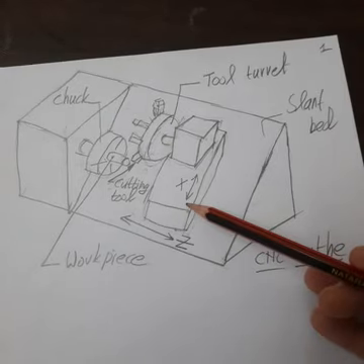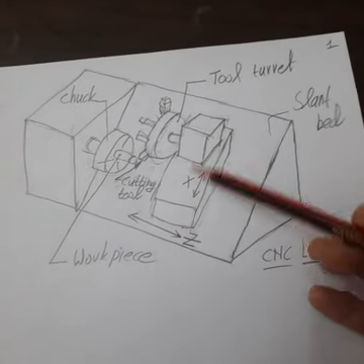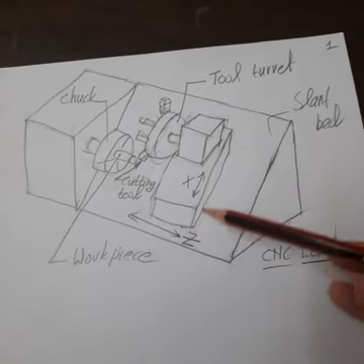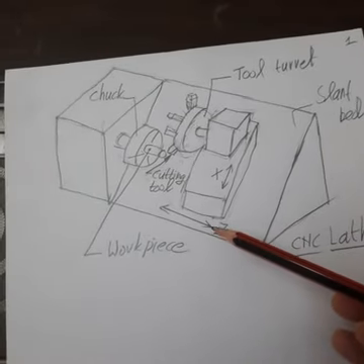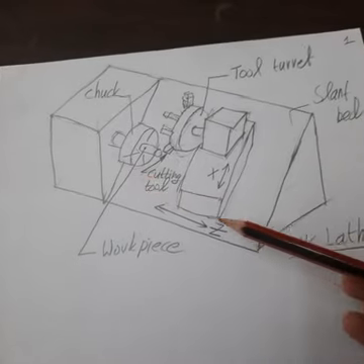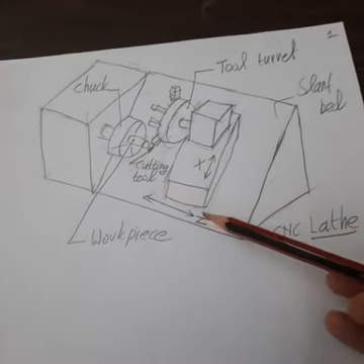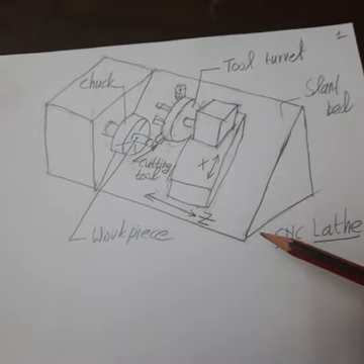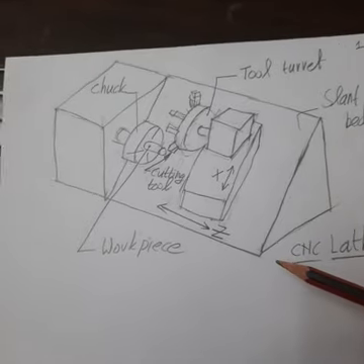The x-axis is the movement of the tool turret over the slant bed in this direction, and the z-axis is the movement of the tool turret in the axial direction. So these are the two axes we are going to consider for writing the part program for machining this component.